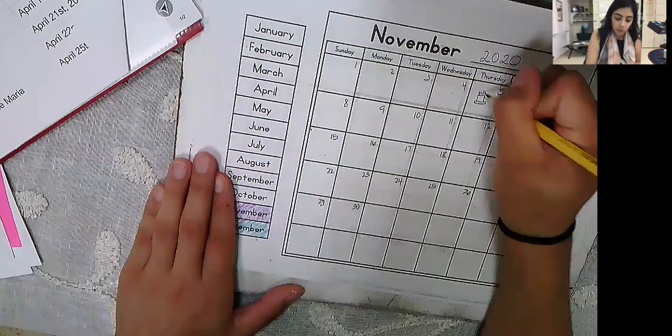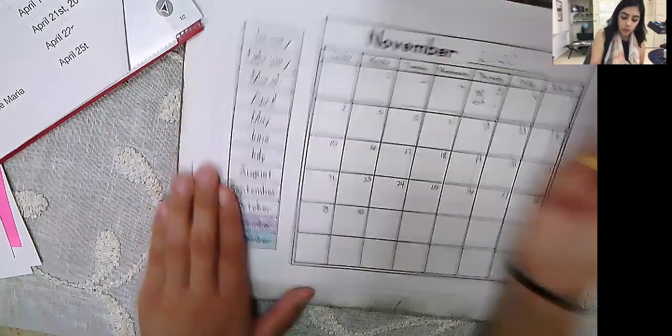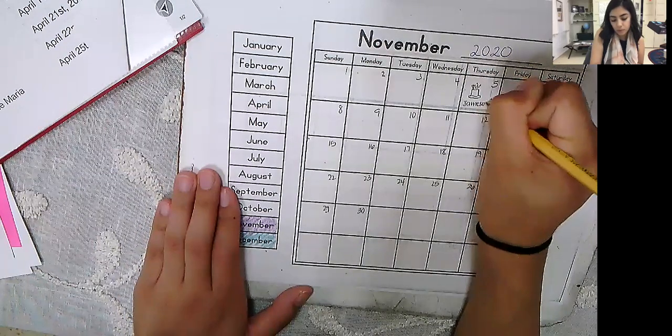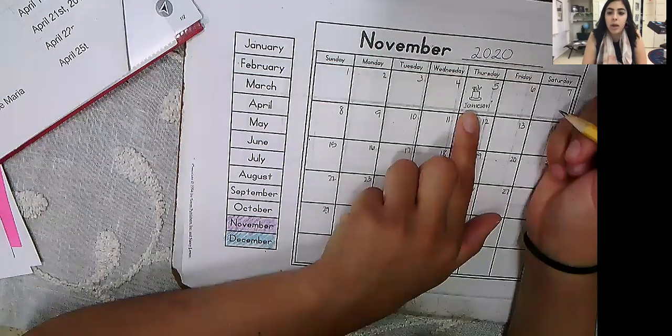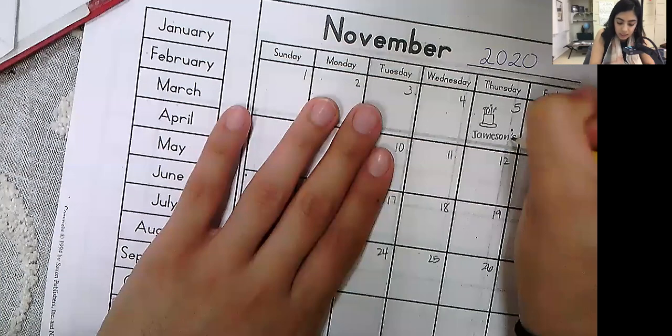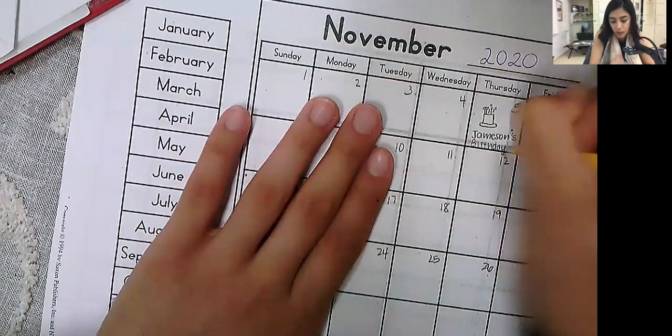And that'll be our little birthday cake. I'm gonna put Jameson's birthday. For Jameson's, we're gonna put an apostrophe S because it's his birthday. So we'll make sure to wish him a happy birthday that day.